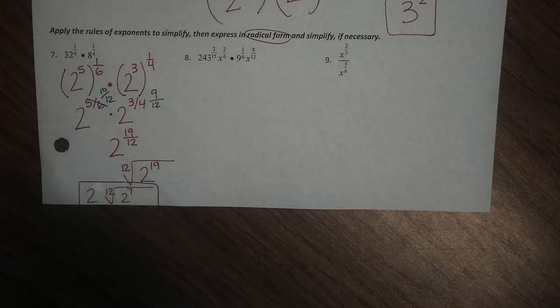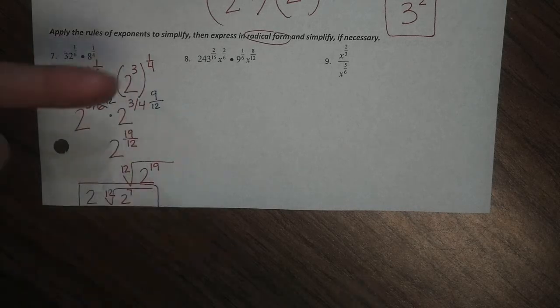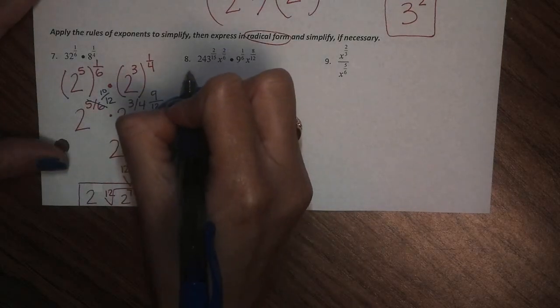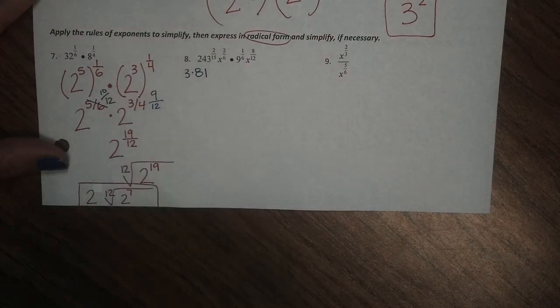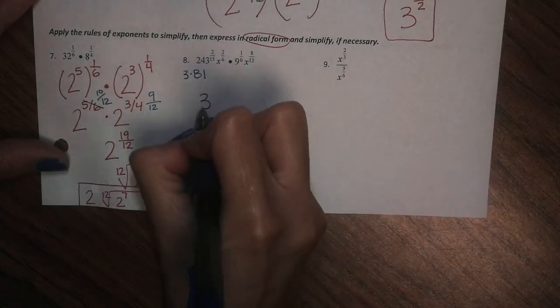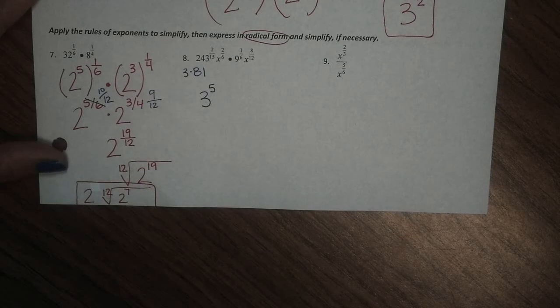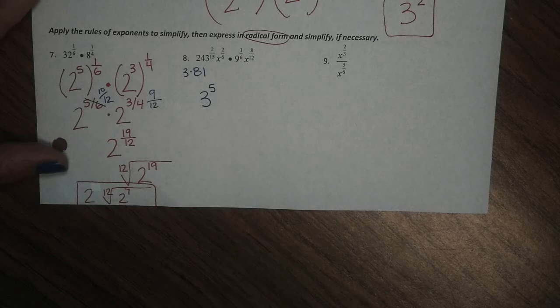Let's keep practicing. 243. That was probably one of those cubics that I gave you. I don't remember, but 243 is pretty big, so let me divide it by probably 3. 3 times 81. So I guess 243 is a quintic. 3 to the 5th. Yeah. So I'm taking the 243, and remember, you always have to rewrite your bases as prime numbers.